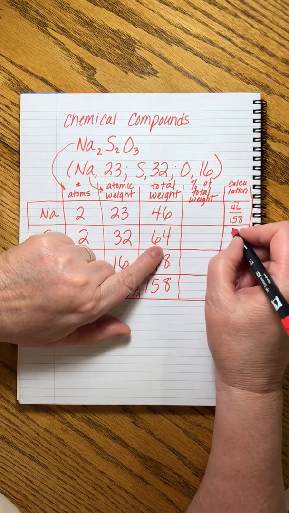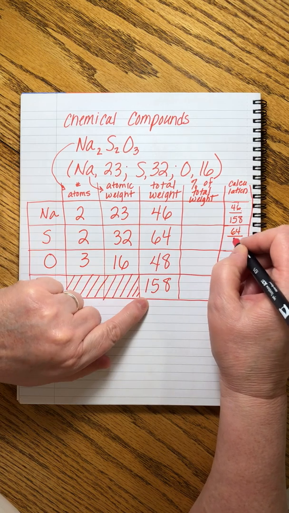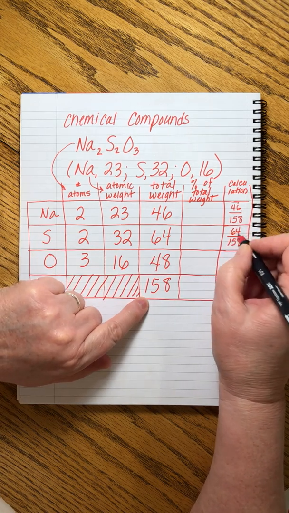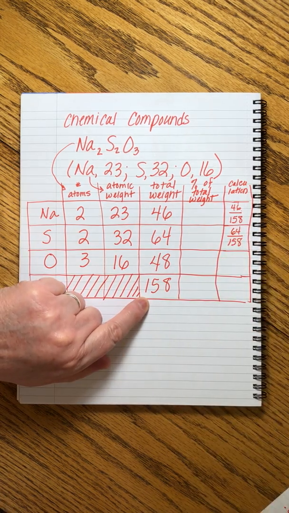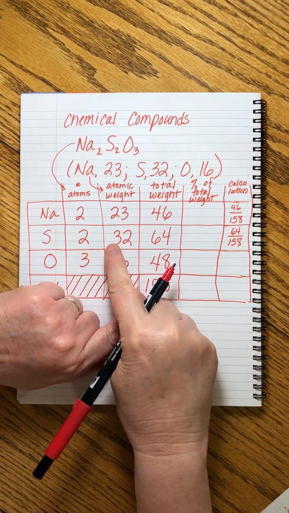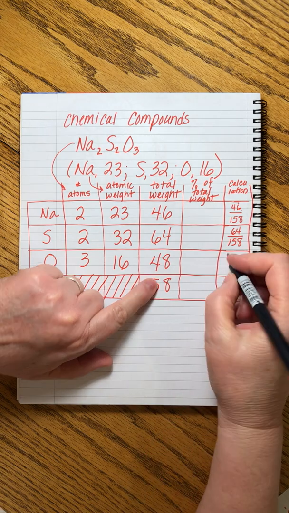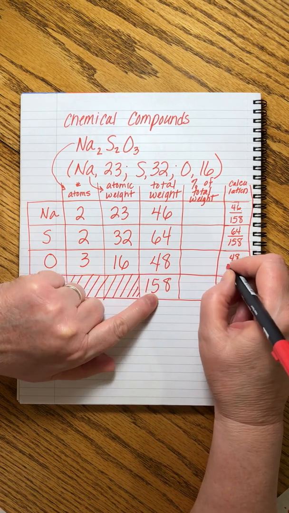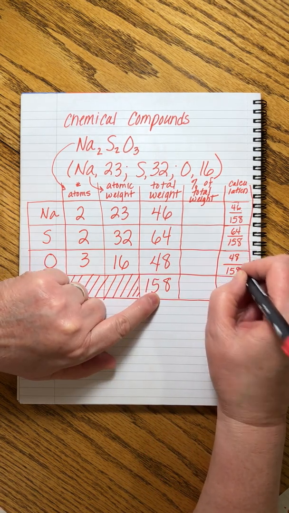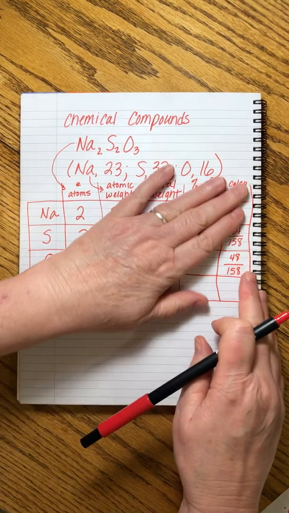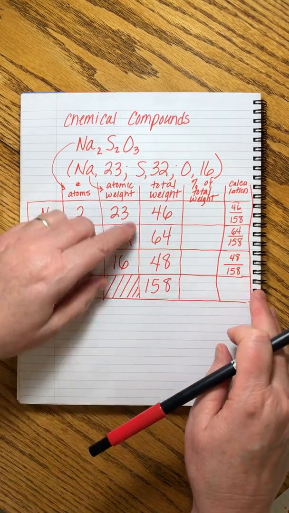Then we can do the same thing. The sulfur is 64 grams out of a total of 158. So this, converted to a percent, will be the percent of our compound that is sulfur. And then we do the same for the oxygen. It's 48 out of 158. Okay? So this is new, making this little calculation, but it's super easy.